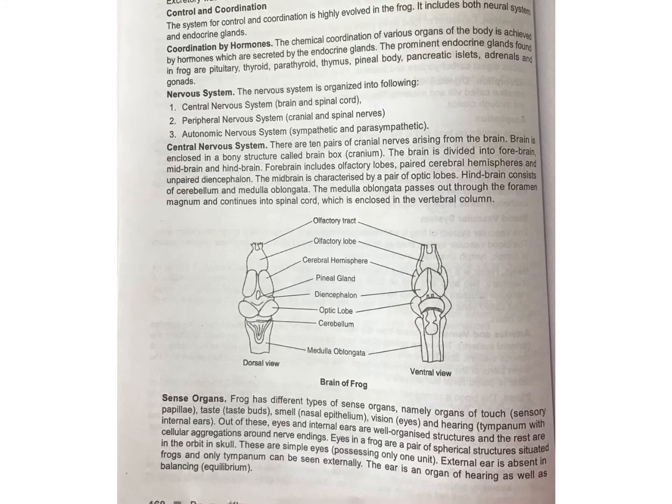Here the central nervous system is described. It is divided into three parts: forebrain, which has all these structures. You can see the olfactory lobes, and through these olfactory lobes the olfactory nerves arise.